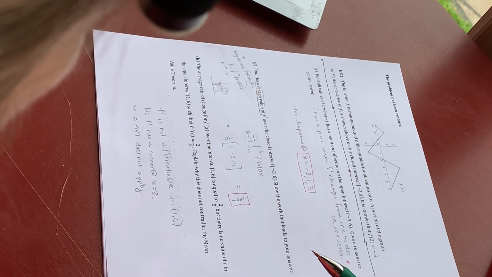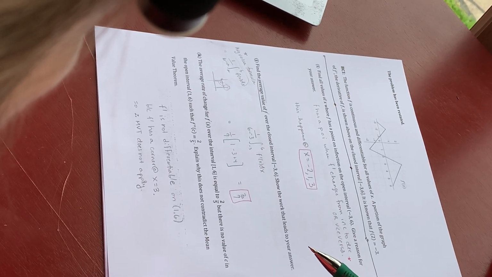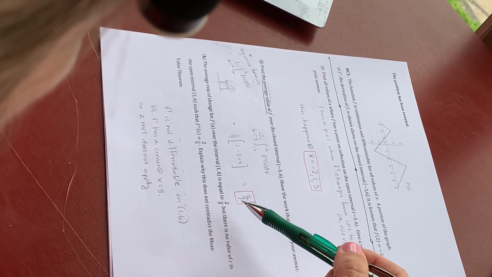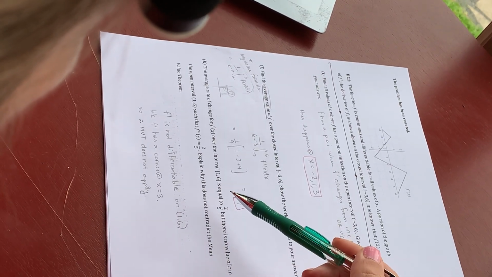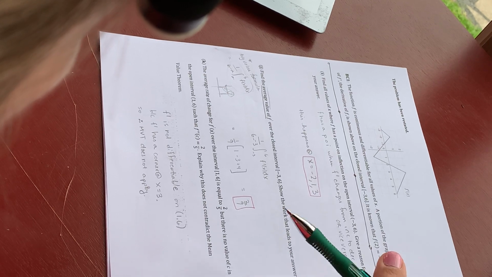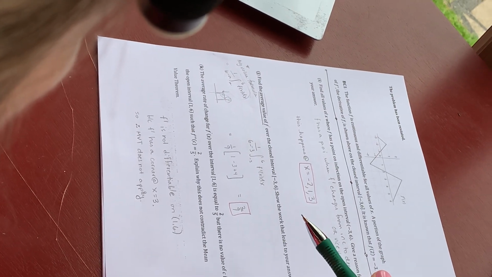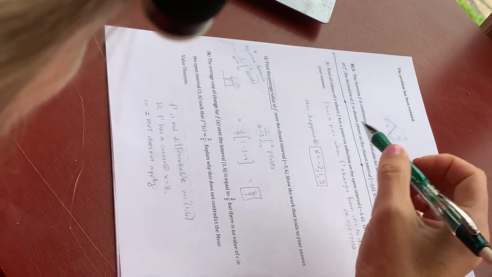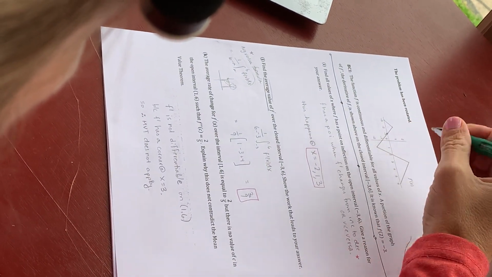Okay, part K. The average rate of change for f prime over the interval 1 to 6 is equal to 2/5. But there's no value of c in that open interval such that the second derivative is 2/5. Explain why this does not contradict the mean value theorem. So what they're saying here, before you even read my answer, is they're saying from 1 to 6.